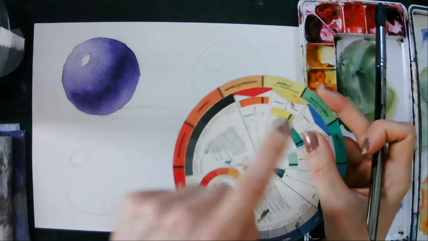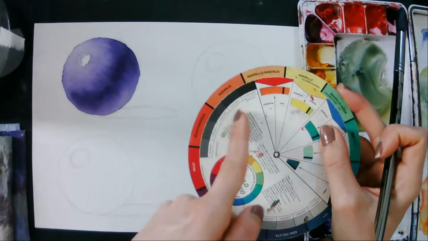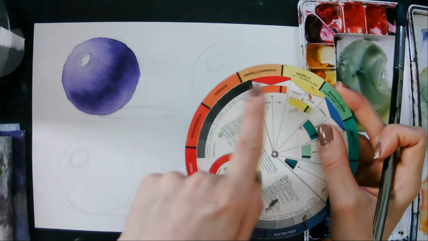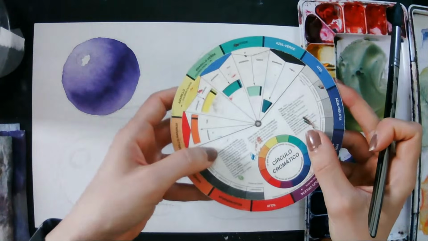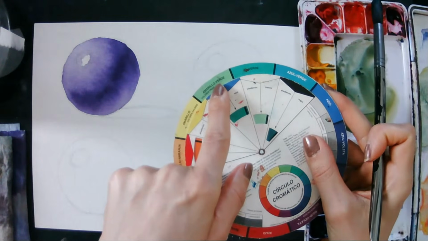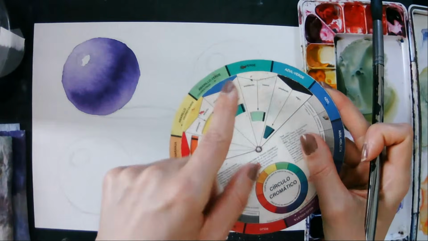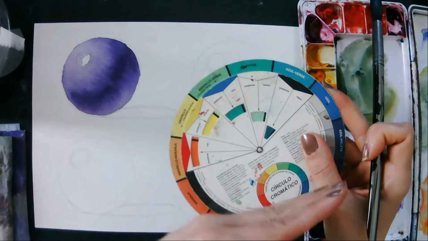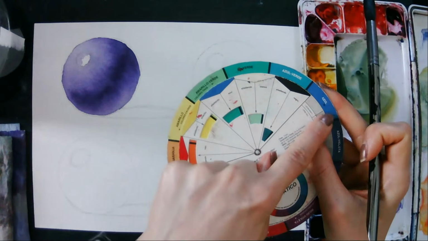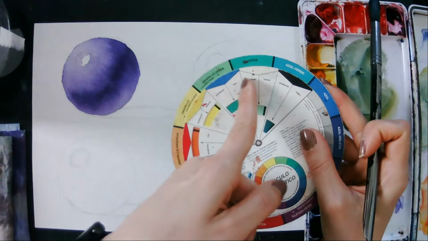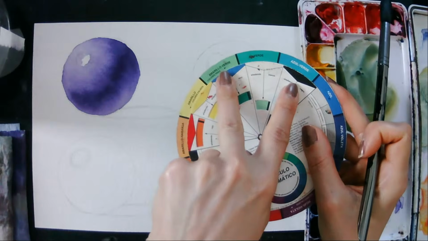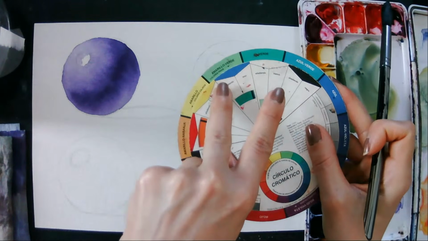Or if you want it to look yellow, but it's okay if it starts leaning toward the orange, bring a little bit of red into the yellow, okay? And so on and so forth. If you want your sphere to appear green, but you want it to look cooler in the shadow areas, bring in blue to darken your green. So you can do this with any two colors that are next to each other in the color wheel.